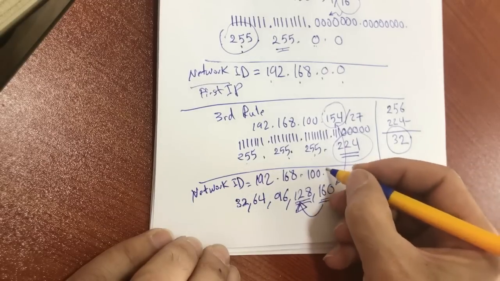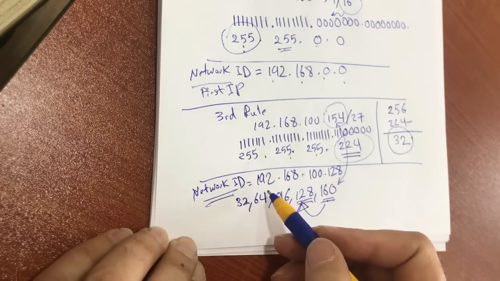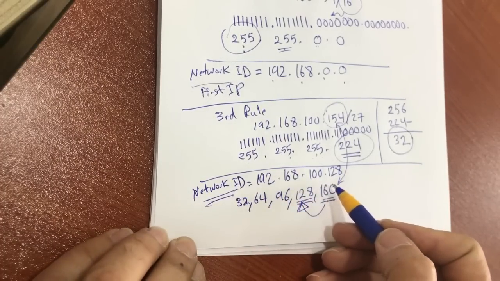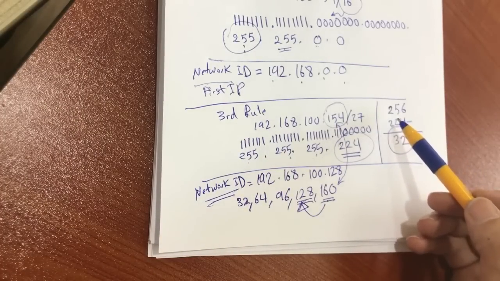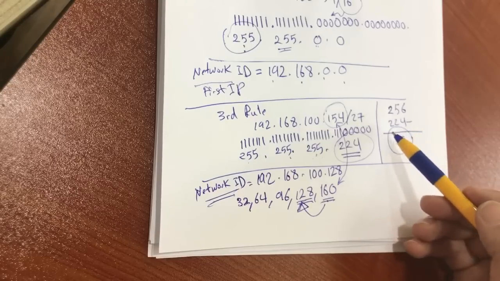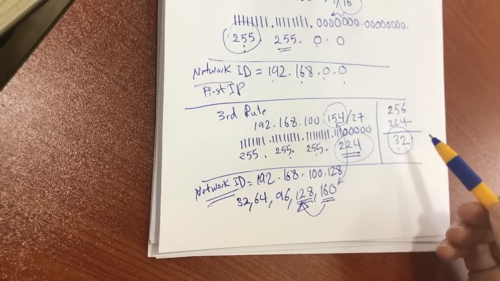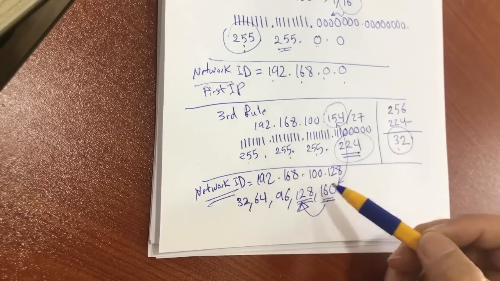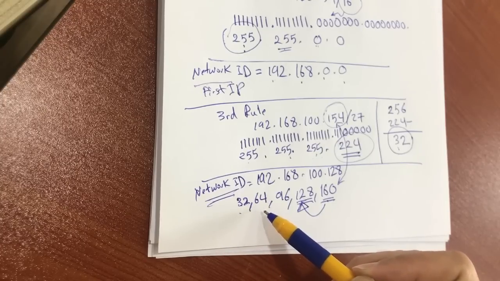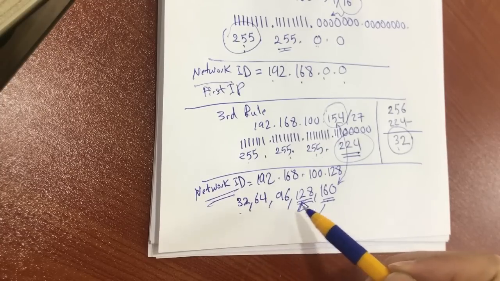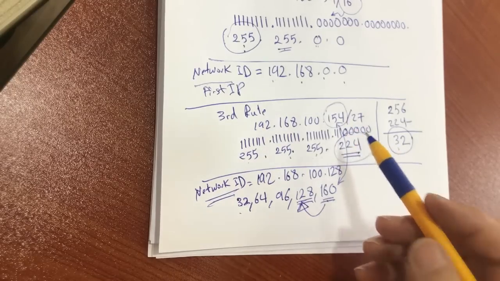We just put it here. It will be like 128. The network ID will be 192.168.100.128. So what we did, we have a number, we call it a magic number, which is 256 minus our subnet mask, and we get a number, and this number will be increased by itself: 32, 32 plus 32 is 64, 64 plus 32 is 96, and so on until you get a number which is bigger than our IP address and close to it.